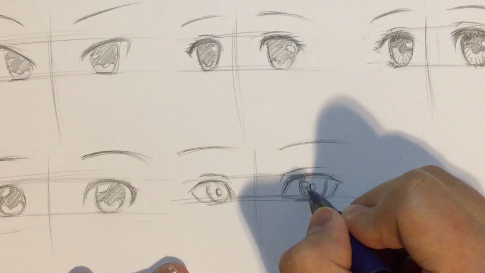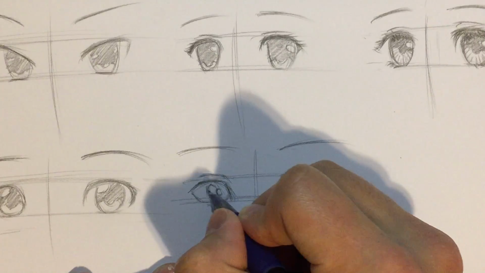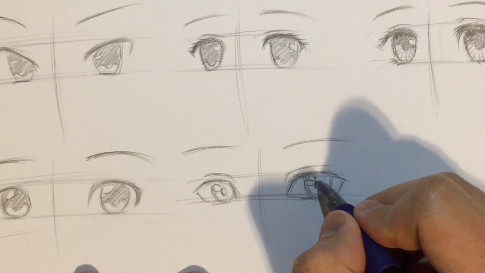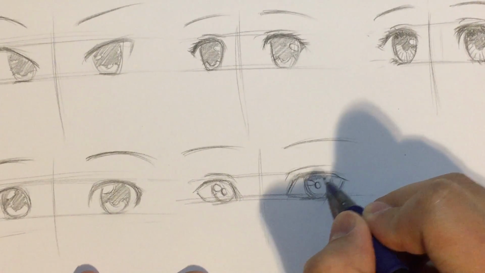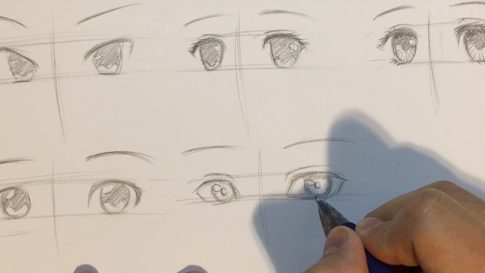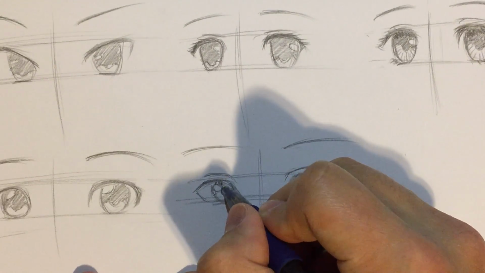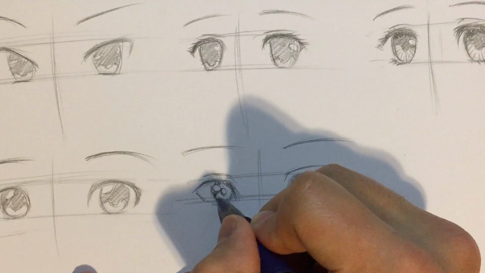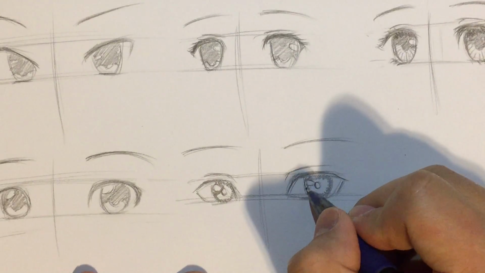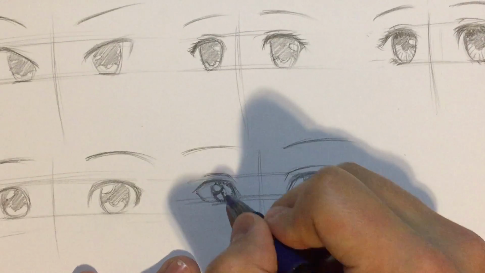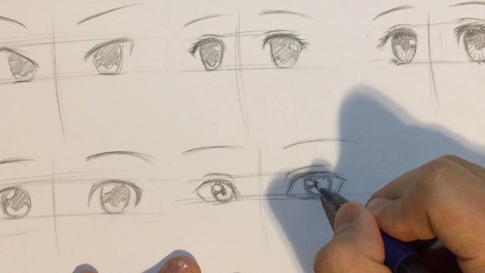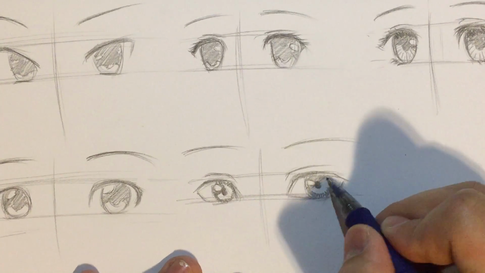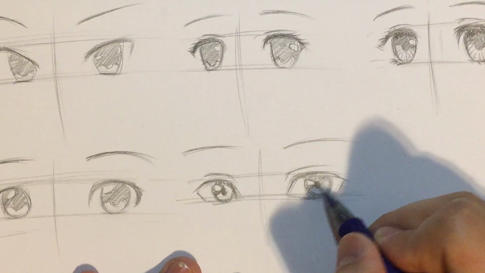So let's just make this a highlight and then let's just shadow around the pupil to give it a 3D look, and then around the highlight is going to be really dark just to make it look more like a light, and then of course make the iris dark, and then we're just gonna give it a gradient from this highlight and down to the other side.